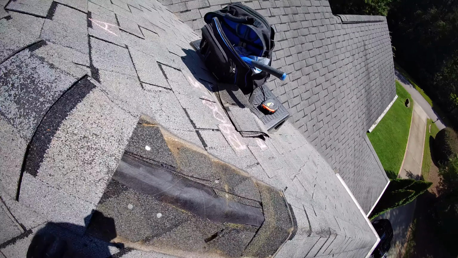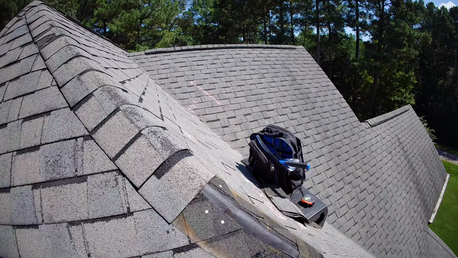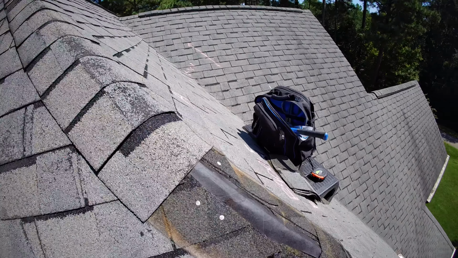All right, so we'll go with this shingle here. We're going to label this one shingle 1. Remember, we have to do this down the whole ridge, or hip, whatever you want to call it.